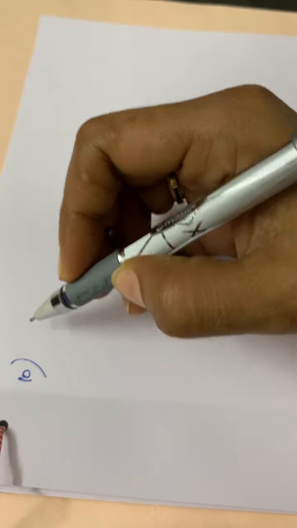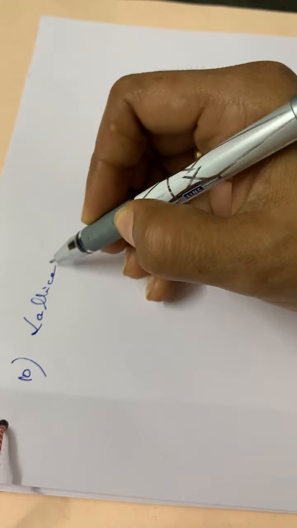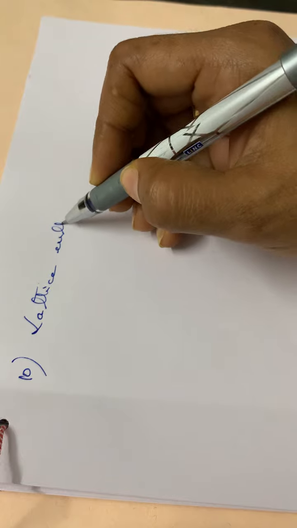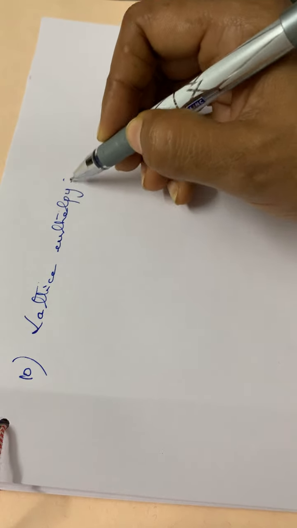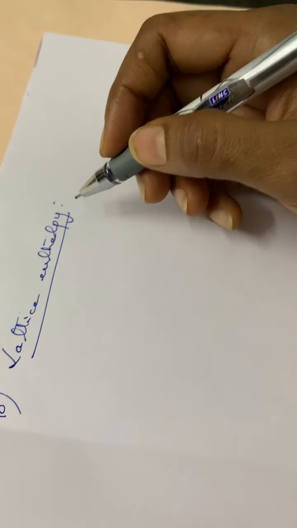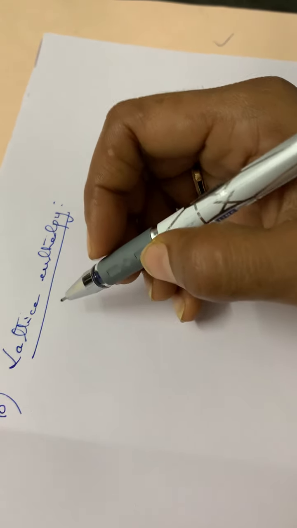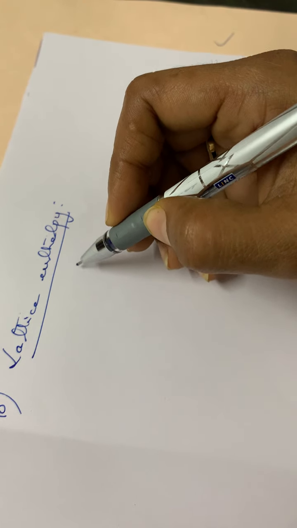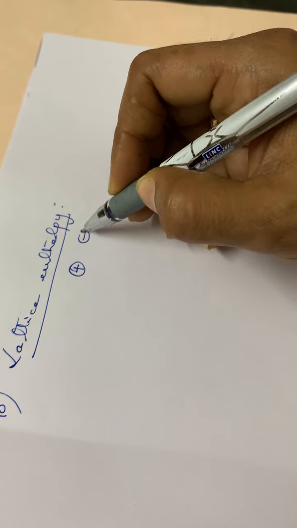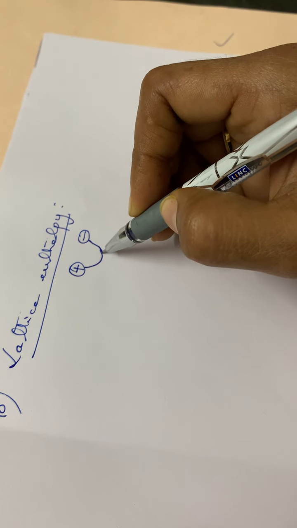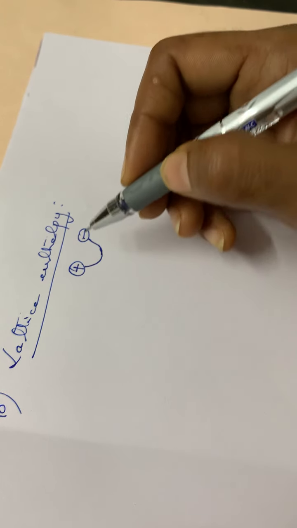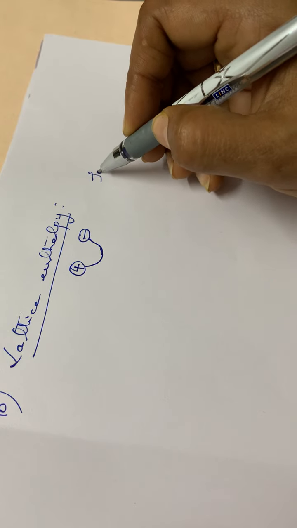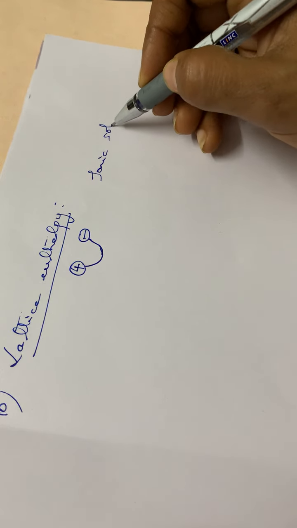Then the next property, the 10th property, that is the lattice enthalpy. Lattice enthalpy means, the definition is that it is the energy released when a cation as well as an anion are brought together or brought close together to form an ionic solid. Okay, it is the lattice enthalpy.